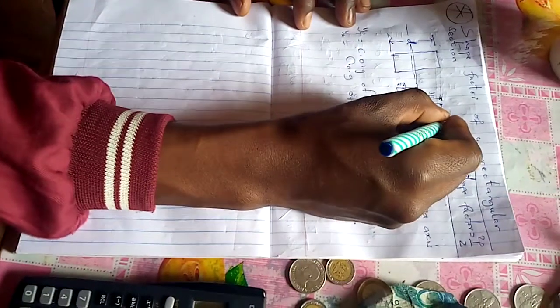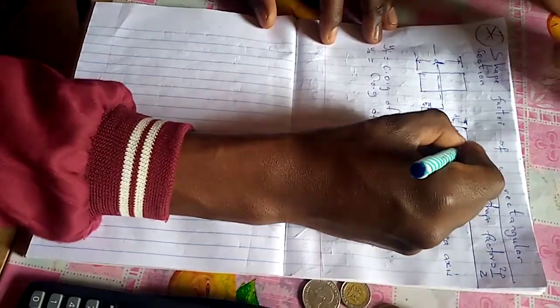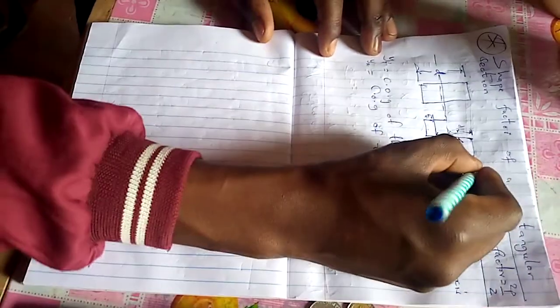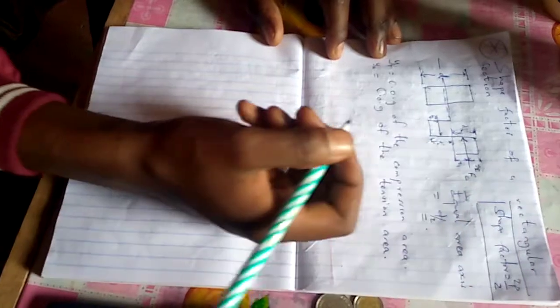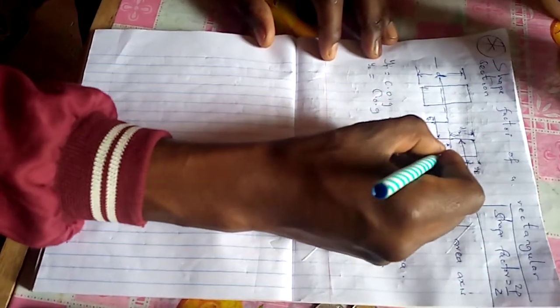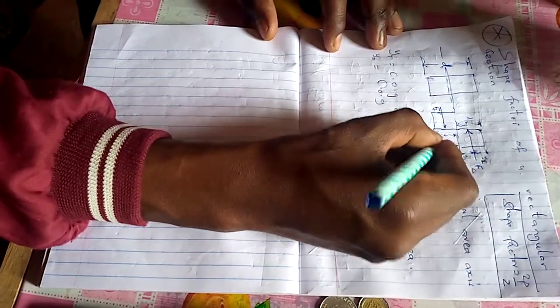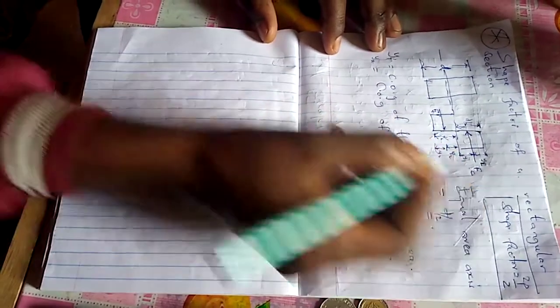This is Y1. Then for the tension part, we have Y2, the same case, to this point here.